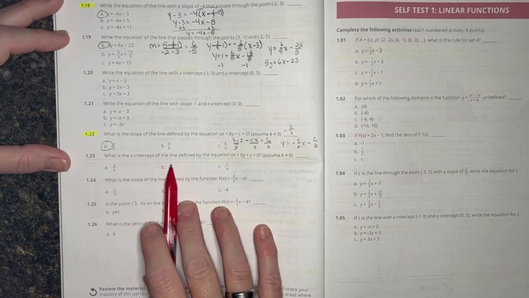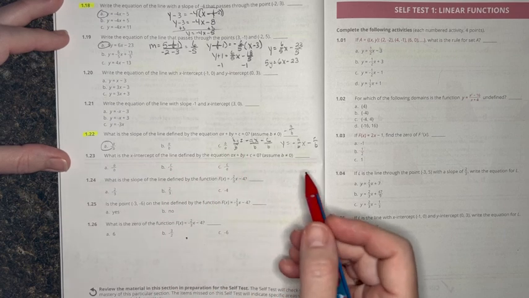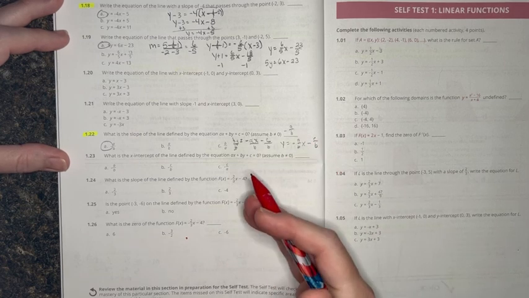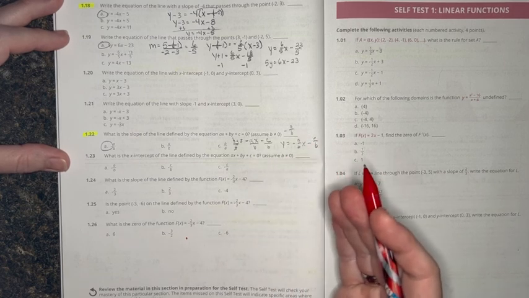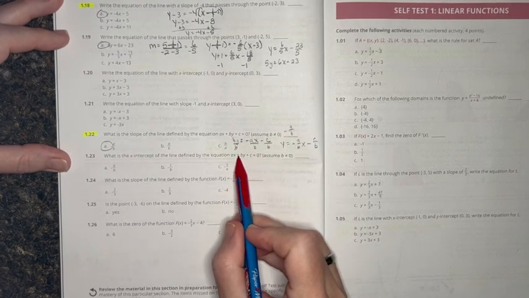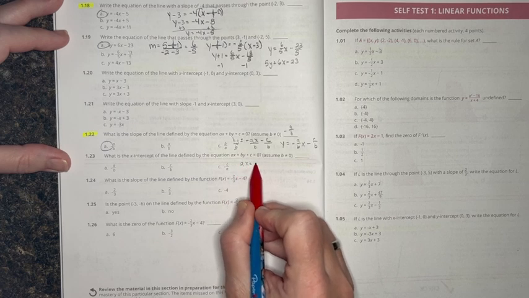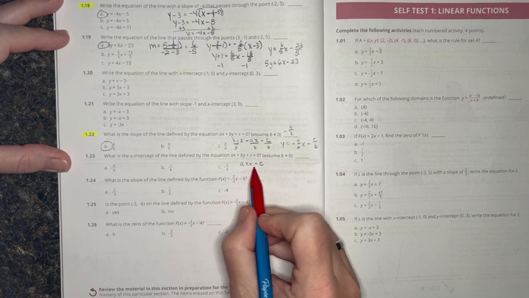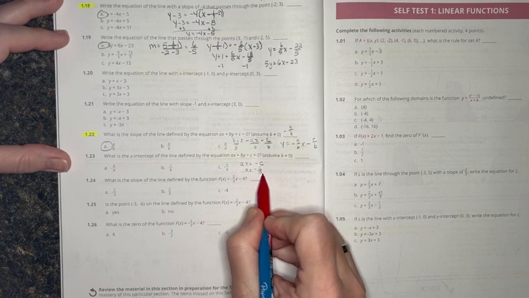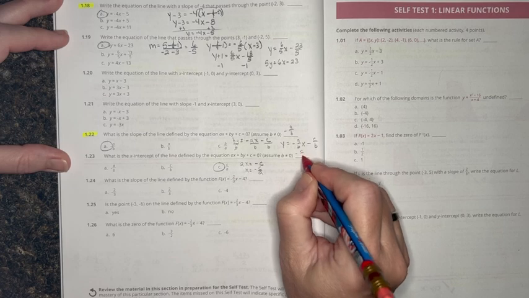What is the x-intercept of the line defined by this equation? Okay, the x-intercept. So when y is equal to 0, what is the x-intercept? So considering this is now a 0, I'm going to solve for x. So I have ax is going to equal a negative c. Dividing both sides by a, I get that x is equal to negative c over a, which is right here, letter C. Negative c over a.